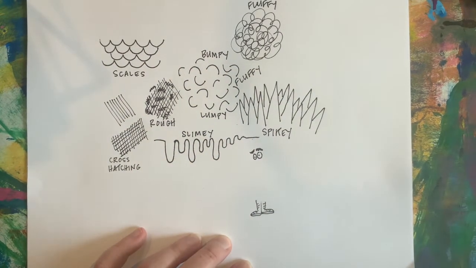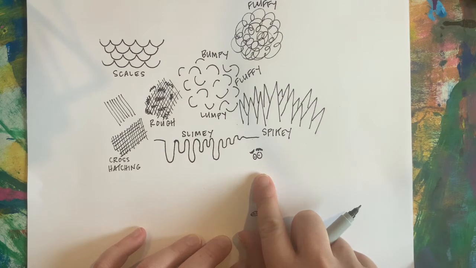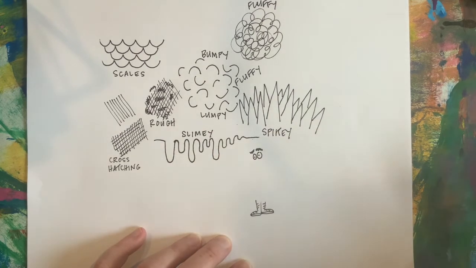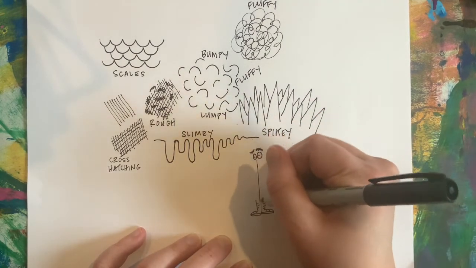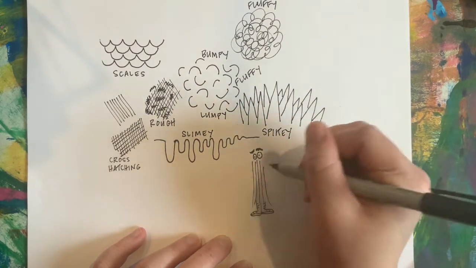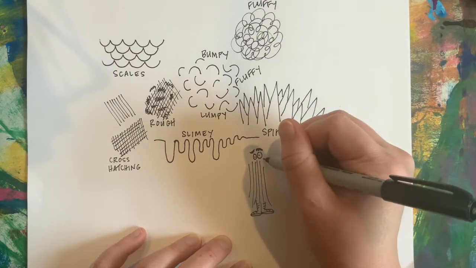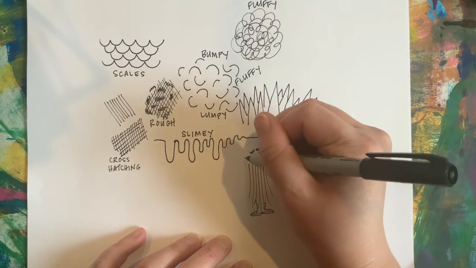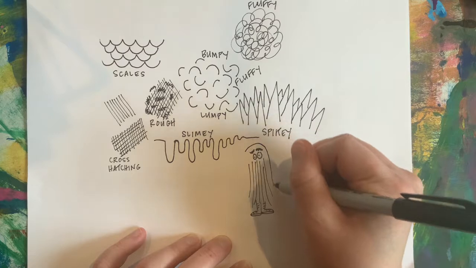And now I want to make it look like that my monster has a lot of hair, like it's really hairy. I'm just going to start adding lines close to each other, next to each other. And then I want to give my monster a head.